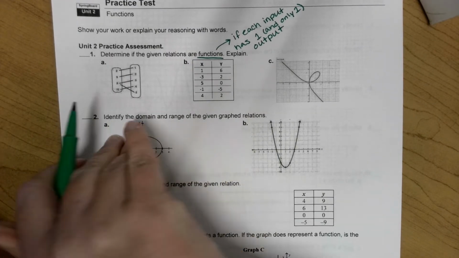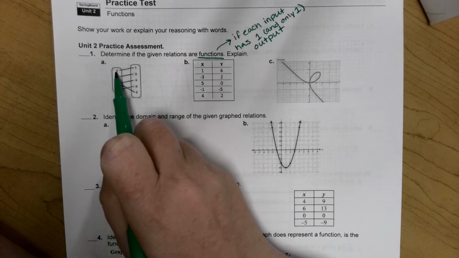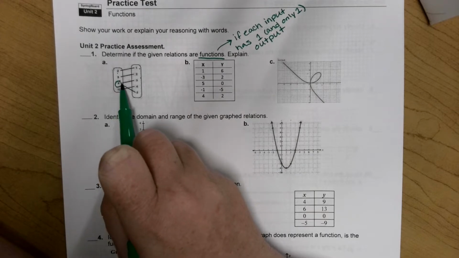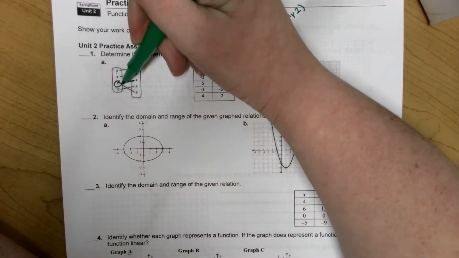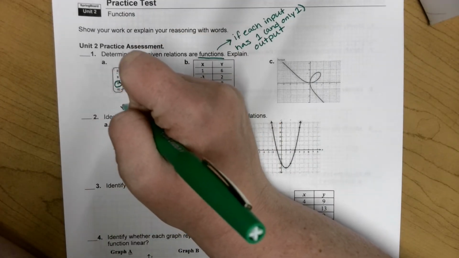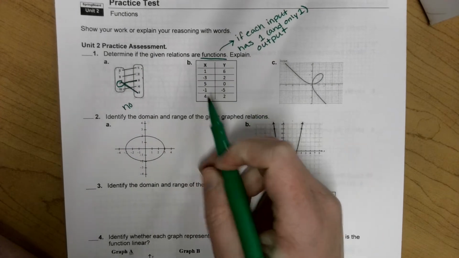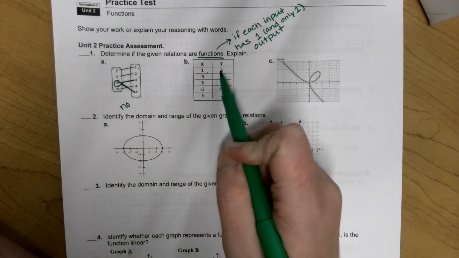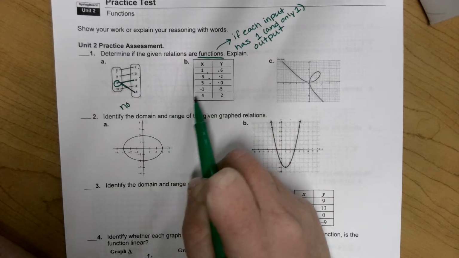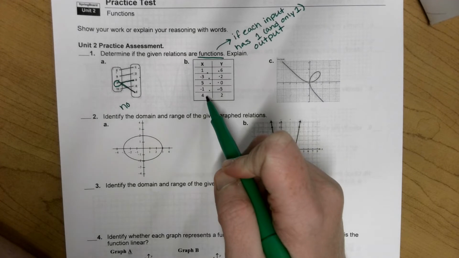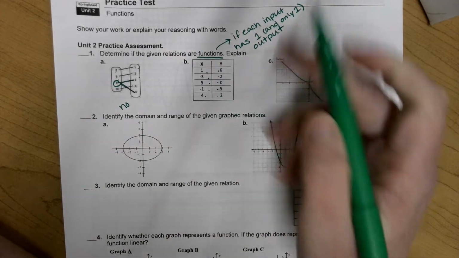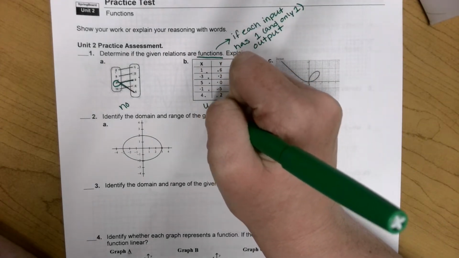So, if we look at A, 2 has an output of 1, 3 has an output of 2, 5 has an output of 3 and of 5. So this input has 2 outputs, so not a function. All right, let's look at the table. 1 has an output of 6, negative 3 has an output of 2, 5 has an output of 0, negative 1 has an output of negative 5, 4 has an output of 2. None of my inputs have multiple outputs, so this is a function.